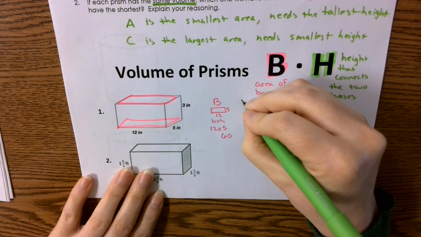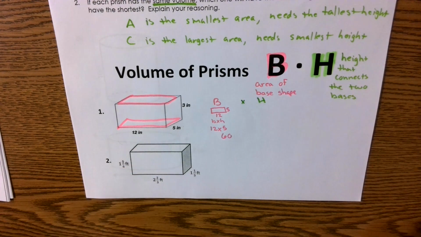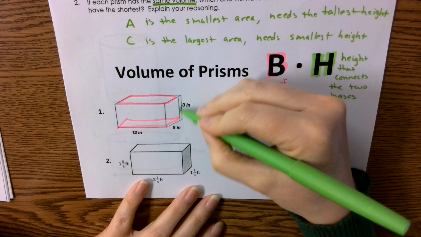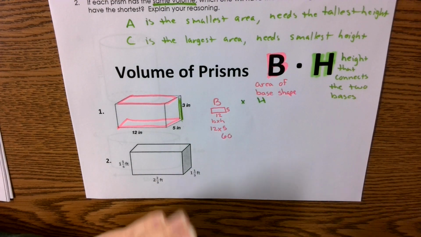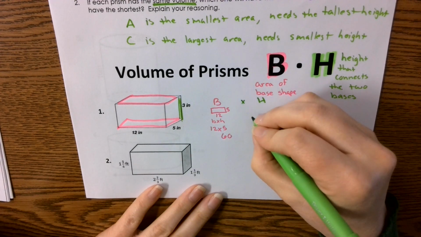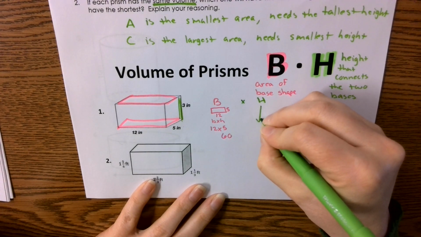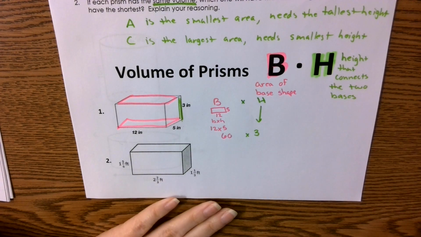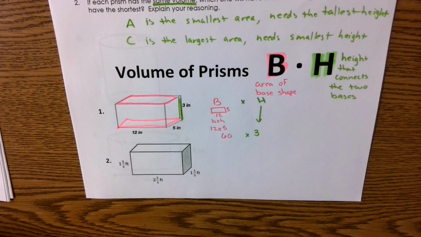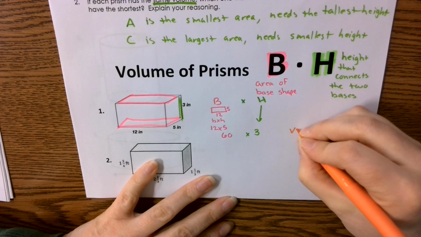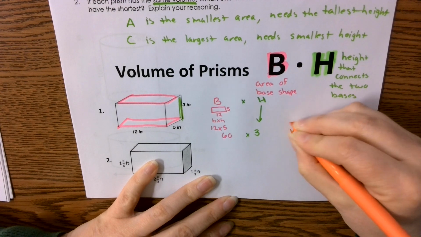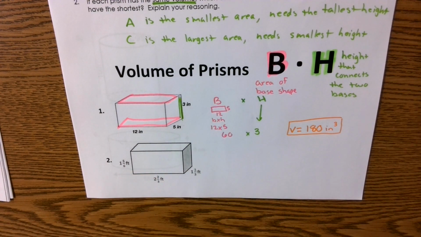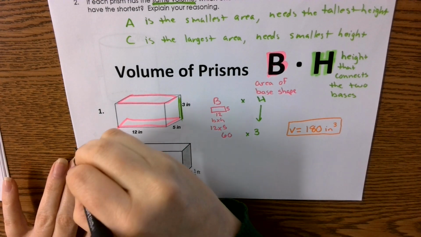And then I'm going to multiply that by the height of the overall prism. That height is what connects my prism from one base measure to the other base measure. In this case, that's going to be my 3. So when I multiply those together, that gives me my volume. Volume is going to be equal to 180, and that is inches cubed. Volume is always a cubic measurement.